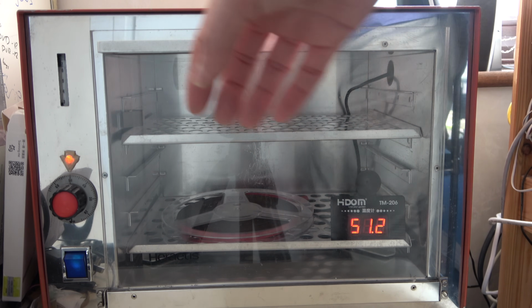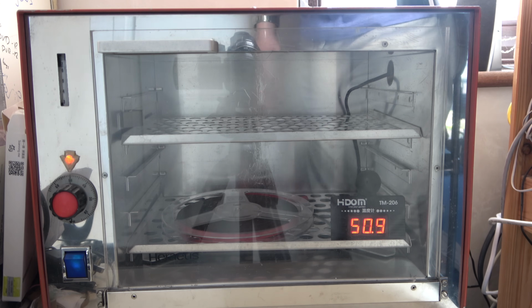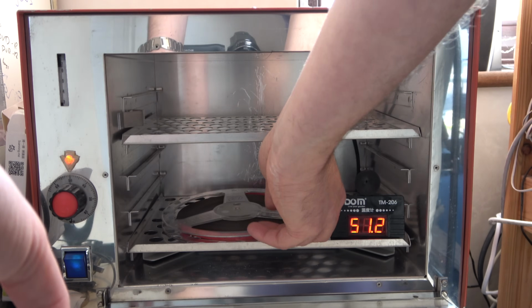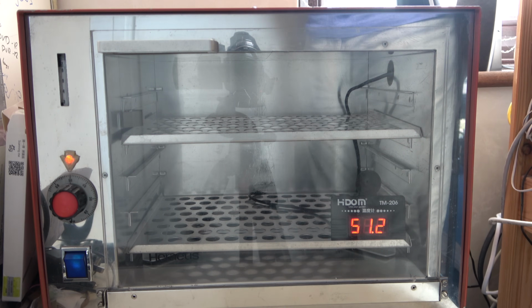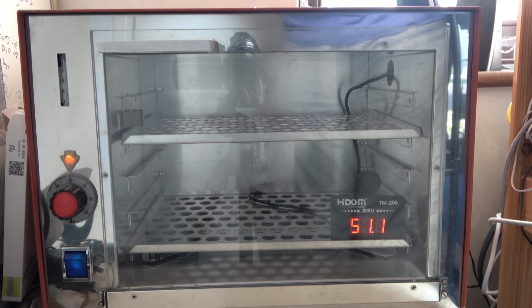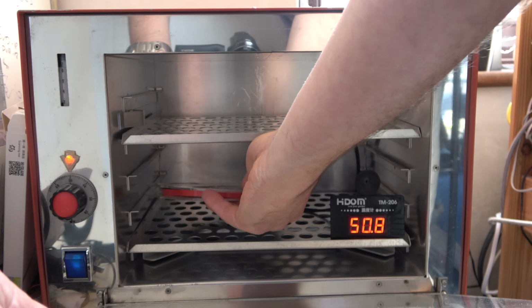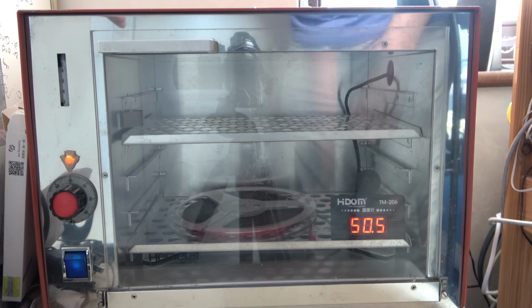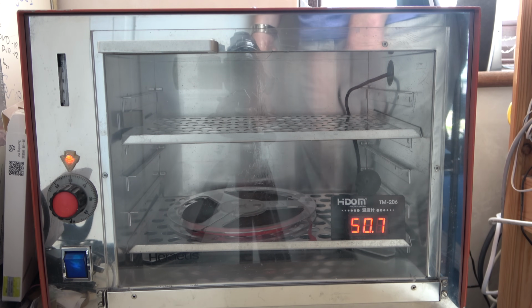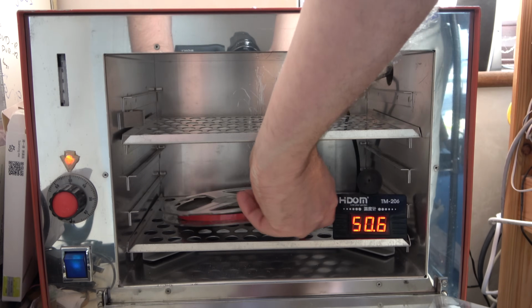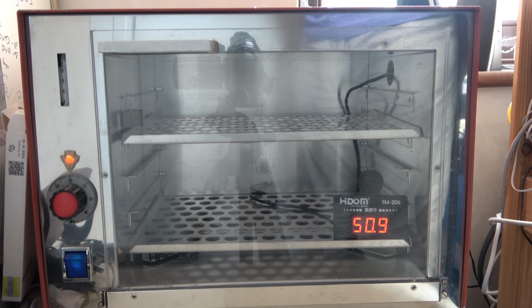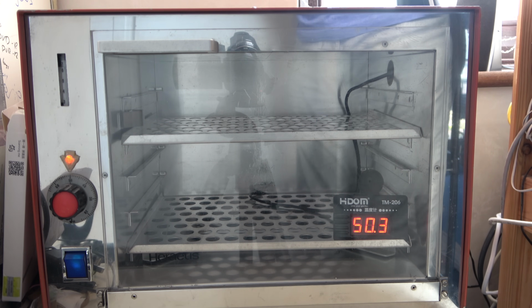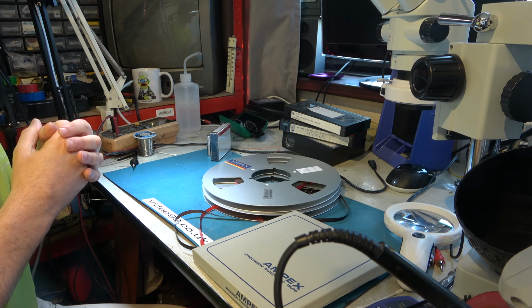This one's set to run at 50 Celsius, and I've added fans at the bottom, so I've got a USB or 5 volt power supply built into it to run these fans, and also a temperature readout. And I can put tapes in there for, well, I would normally start with maybe 5 hours, and if that doesn't solve the problems, anything up to 24, 48 hours, or even several days in extreme cases.